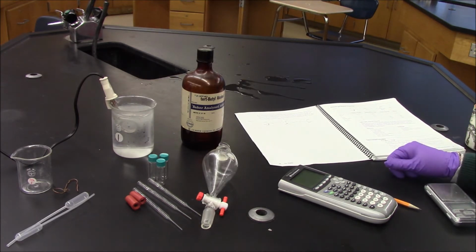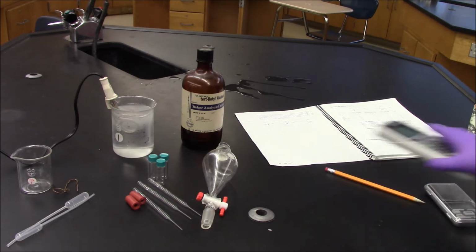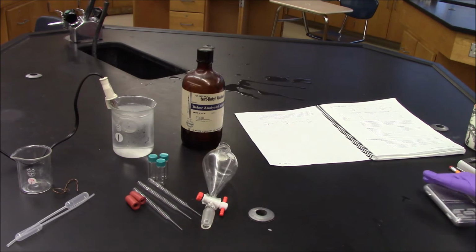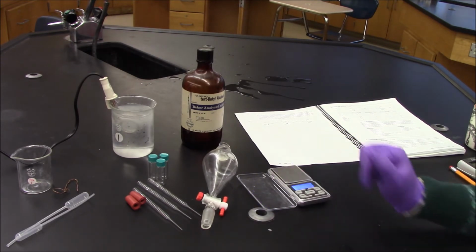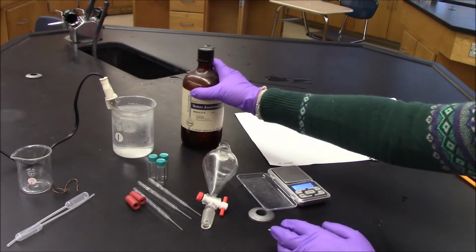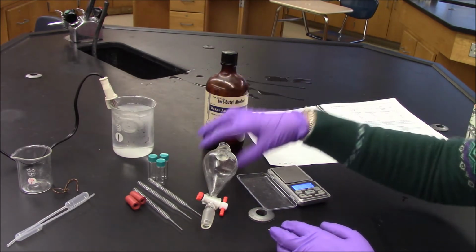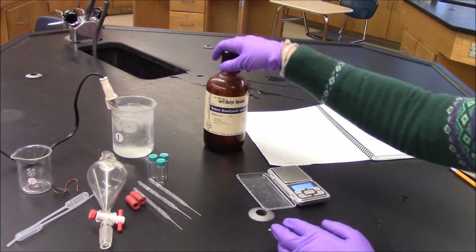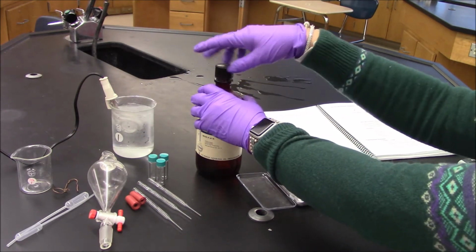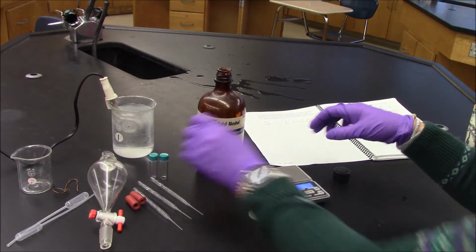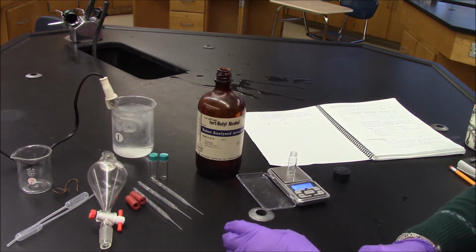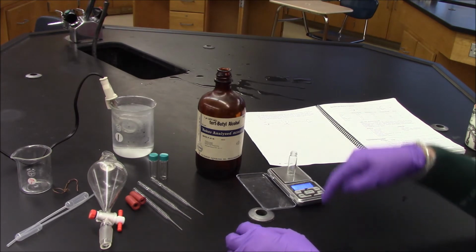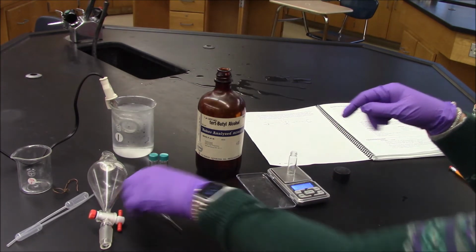I've already got my boiling water bath going, and now I'm going to start by adding my reactants. It says to take a small reaction vial, and the first thing I'm going to do is take my t-butyl alcohol and add 2 milliliters, okay? But using the density, I know that I need to add 1.6 grams.